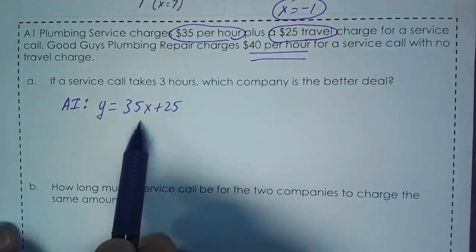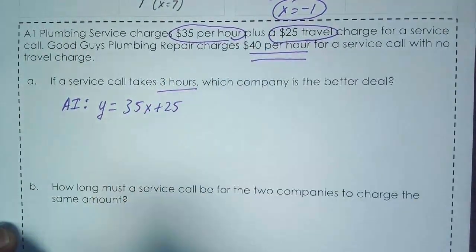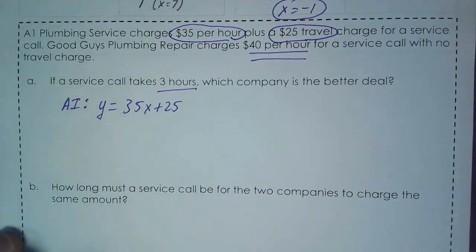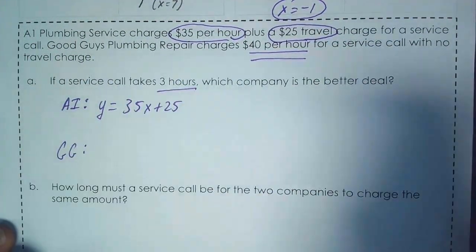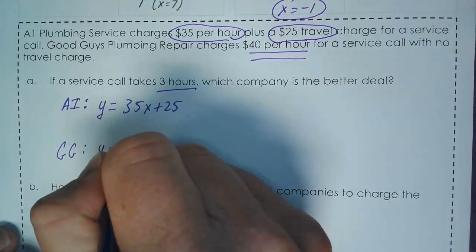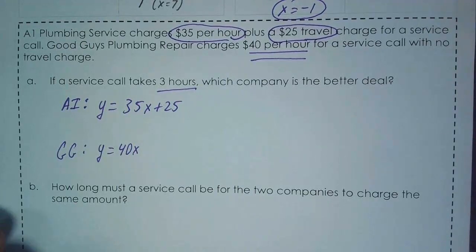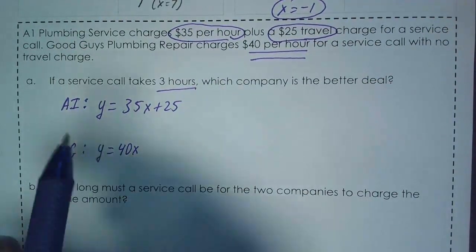Travel charge is 25. Say to yourself, what does that x represent? That's going to represent the number of hours. Let's do the second company. I'm going to put G for Good Guys. They only charge 40 per hour. So I'm just going to say y equals 40x. No service charge, so that stays 40x.